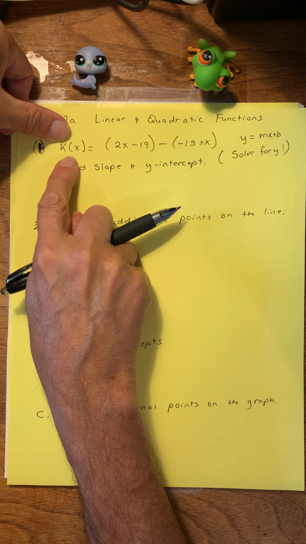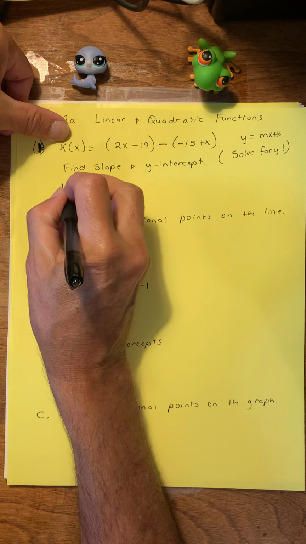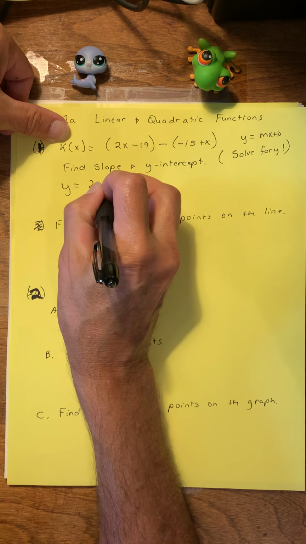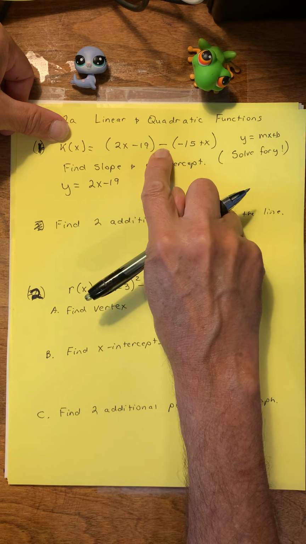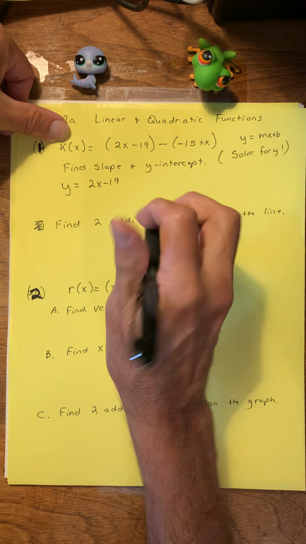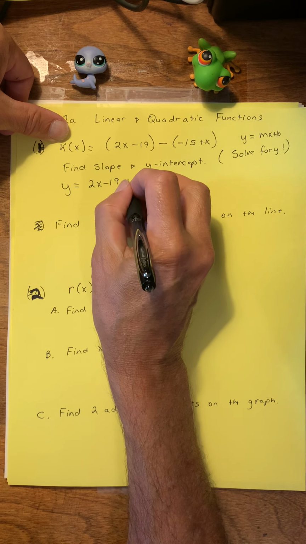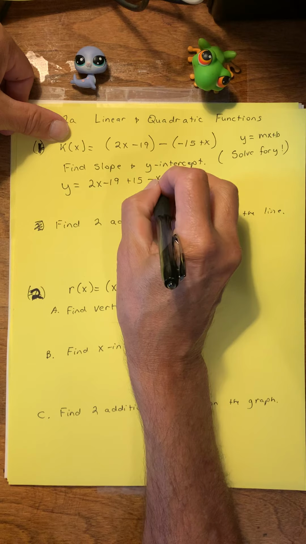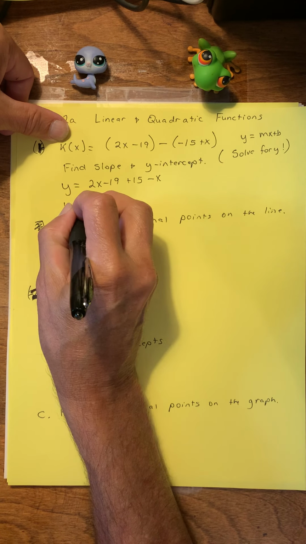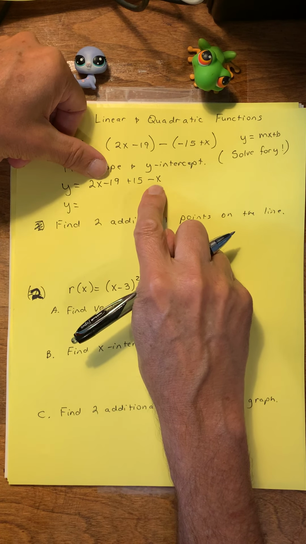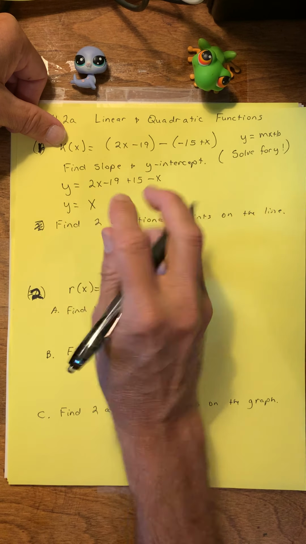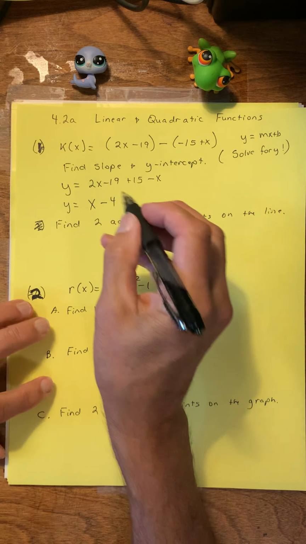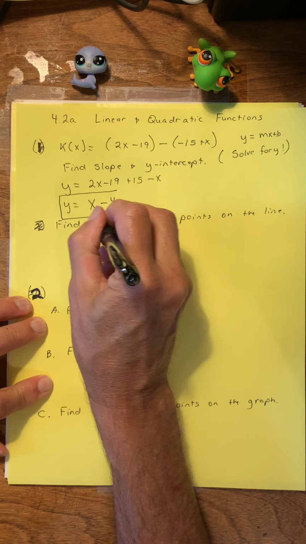Now, instead of k of x, I'm going to use y equals 2x minus 19. Apply the negative. Negative of negative 15 is plus 15. Negative of x, negative x. So we get y equals, let's get our x's together, 2x minus x is x. Negative 19 plus 15 is negative 4. So I have solved it for y.